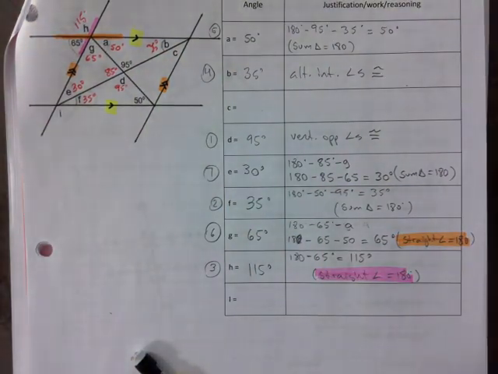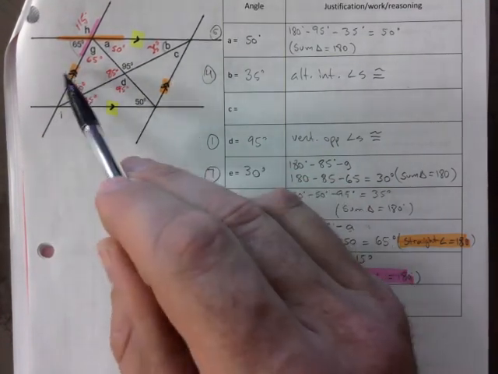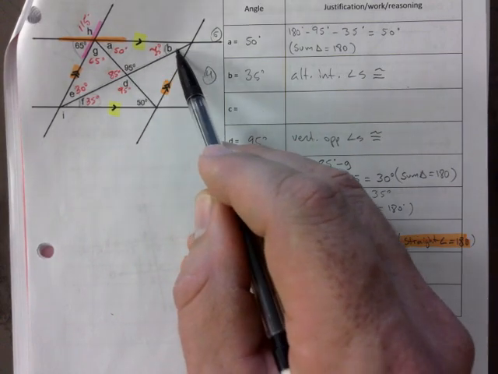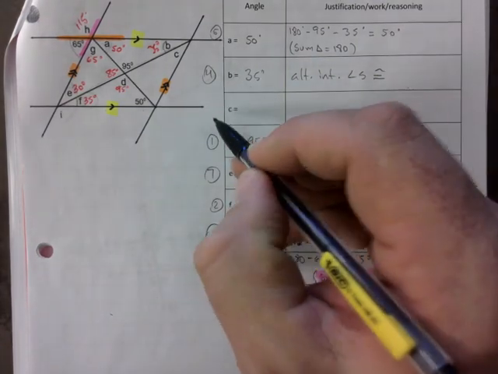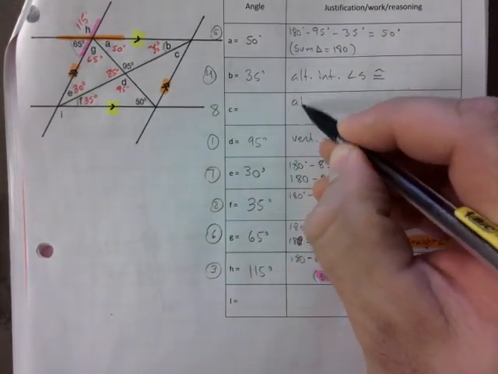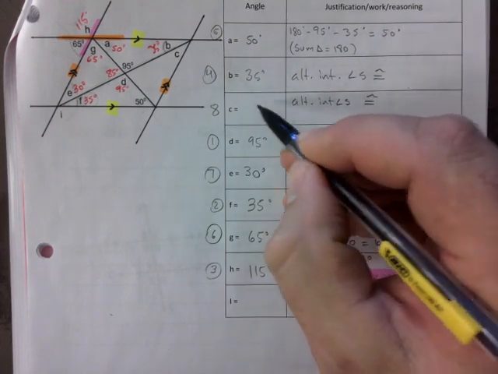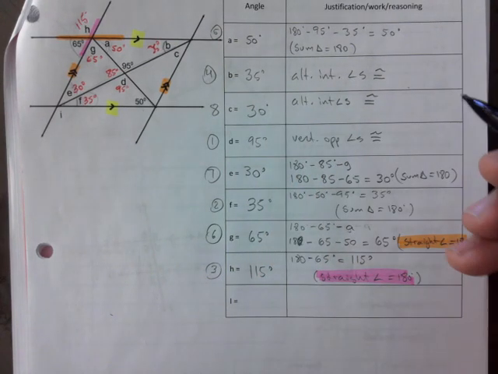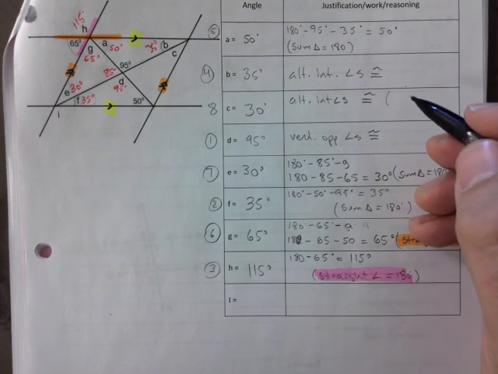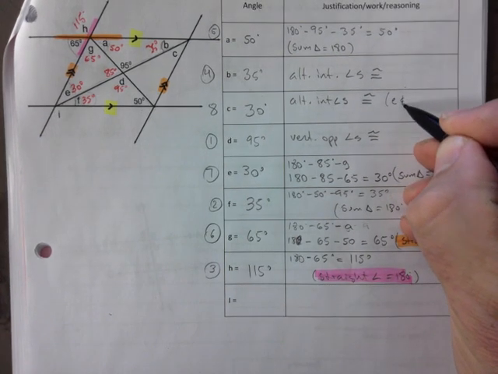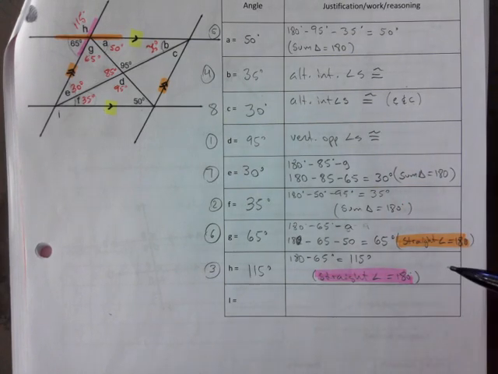All done. And then I'm going to follow 30, watch this, because these are parallel. So I'm going to travel along the transversal, and C is alternate interior to E. So that's my next one, 8. Alternate interior angles are congruent. So this is simply 30 degrees. Maybe I should say this because it's getting pretty crazy here. E and C are those two angles, the alternate interior we're talking about here.